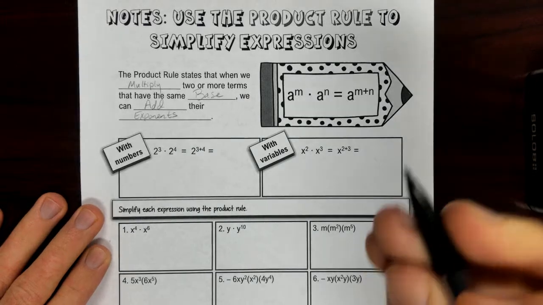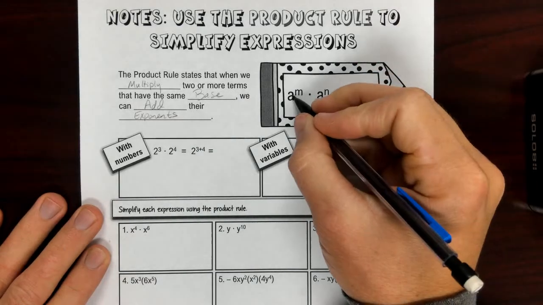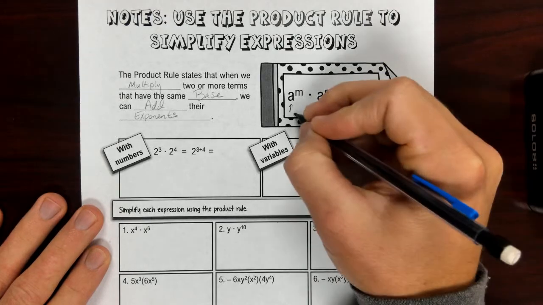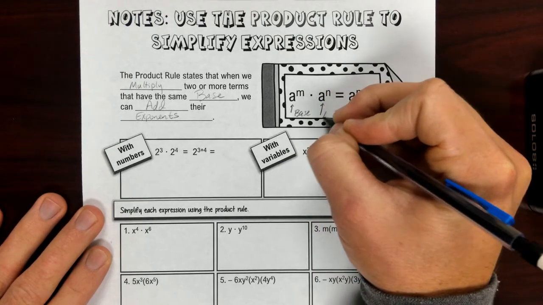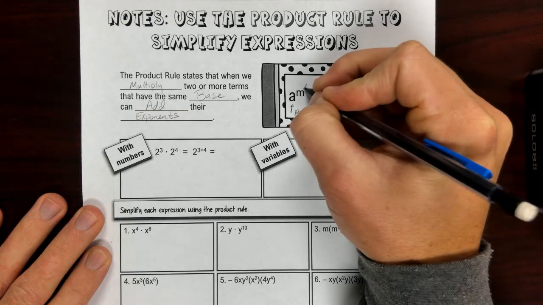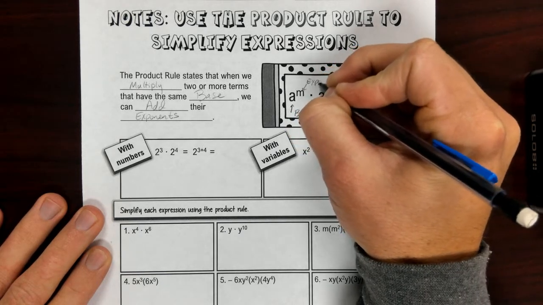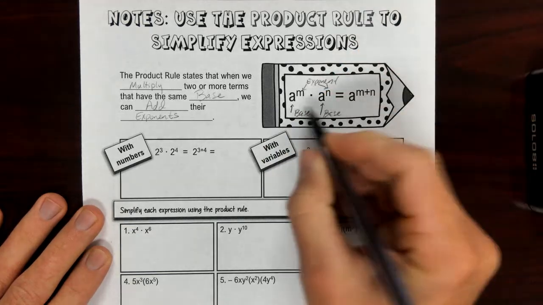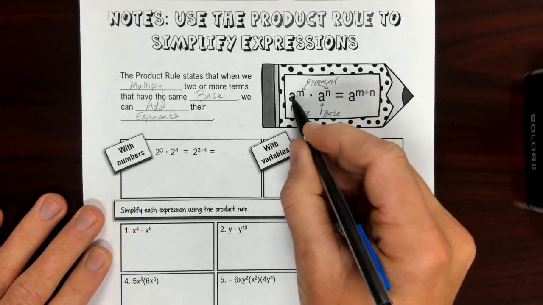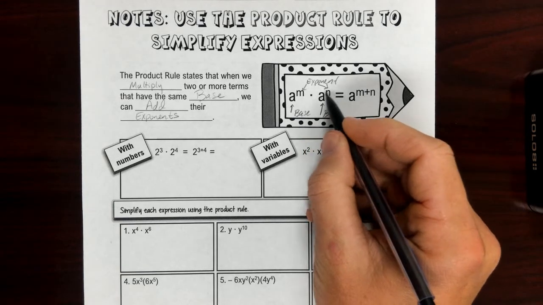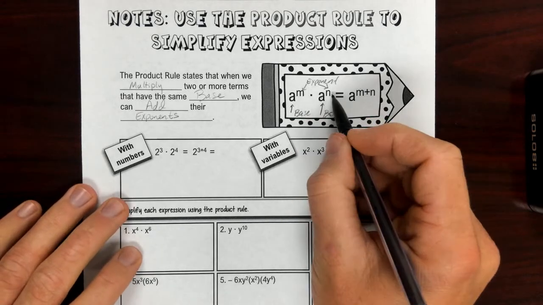So when we multiply two or more terms that have the same base, again, the base is the number, not the exponent. So this is the base. This is the exponent. So when we multiply these two together, they have the same base. The base is a. What we can do is we can add their exponents. So in this case, it would be m plus n.